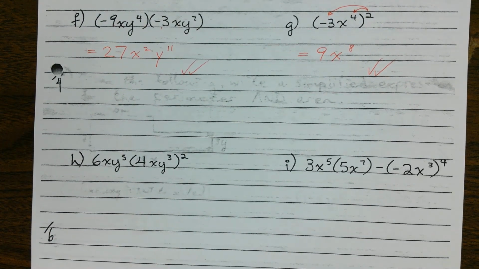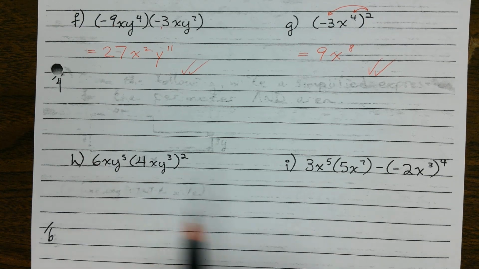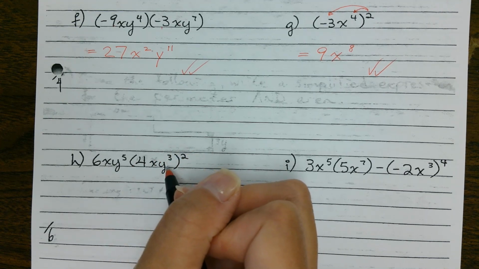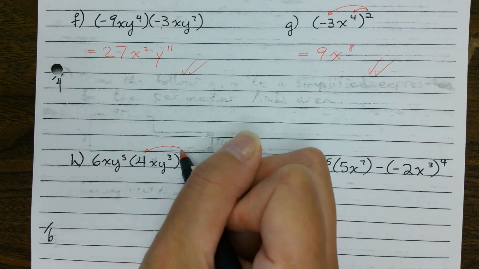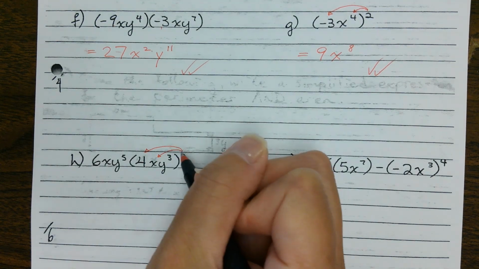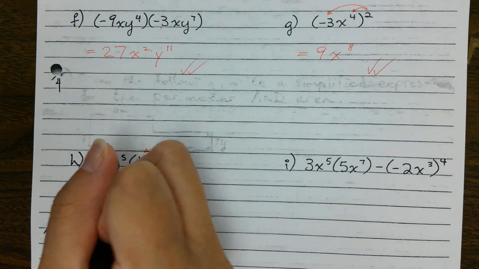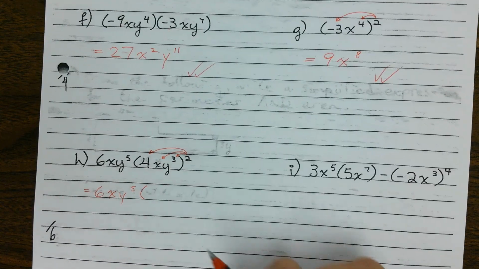Okay. BEDMAS. Be very careful. BEDMAS. So don't multiply yet. Brackets? Is there anything we can do inside this bracket? Okay. I get what you mean. Yeah. So exponent. So you have to apply this exponent to everything inside this bracket first. Okay. So 6xy^5, leave that as is.